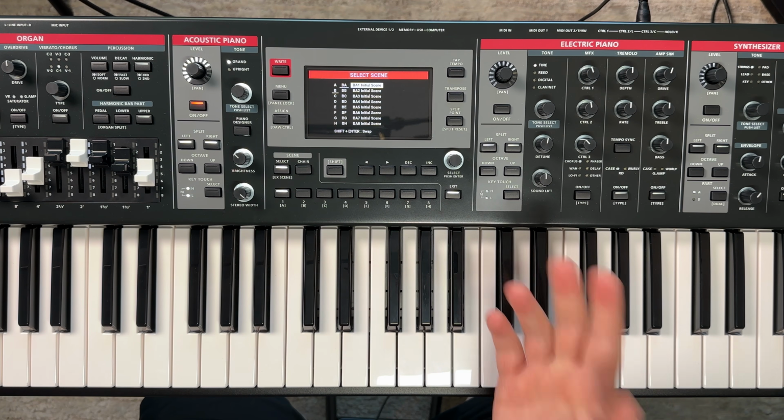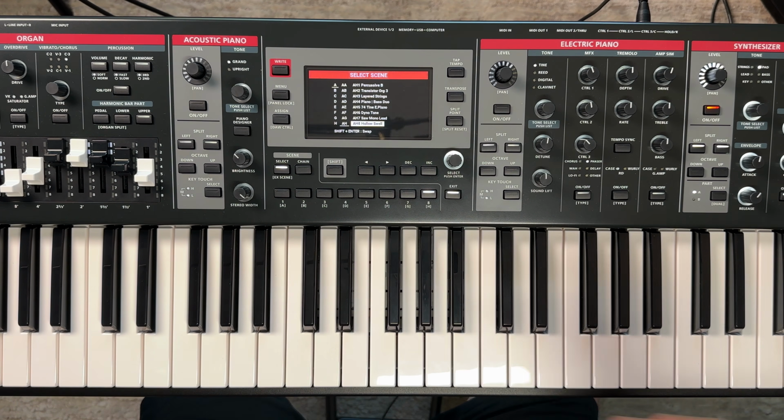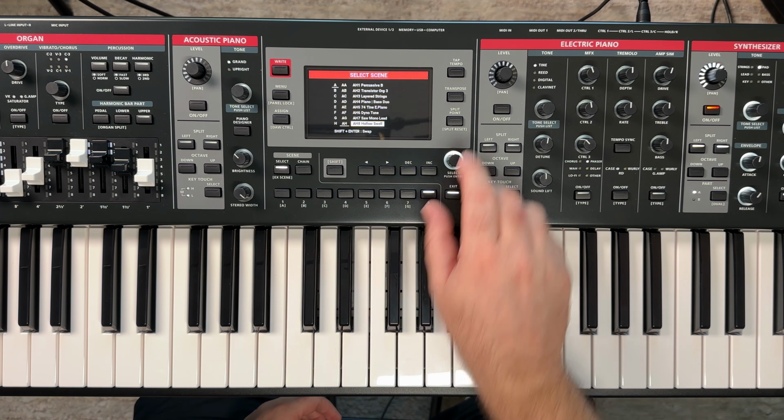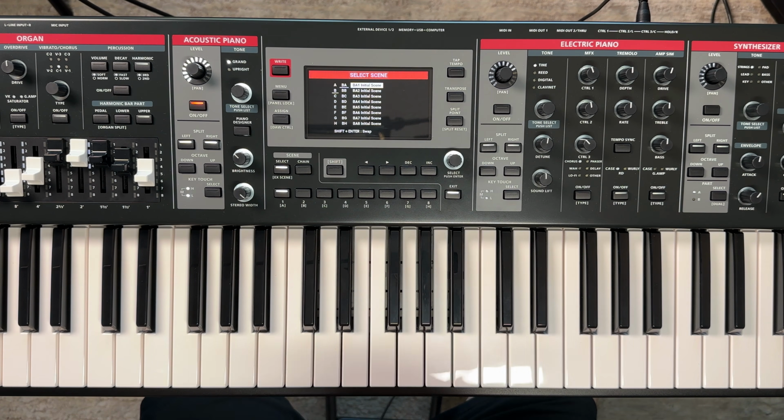So we've got a lot of space. There's 64 scenes that come from the factory with the V-Stage, at least when I got it. And then there's room for a whole bunch more, 512 slots for total scene storage on the V-Stage. So let's go over to the computer. Let's download the free scene pack that Roland has released for the V-Stage, and let's bring that onto our V-Stage and try out a few of those scenes.